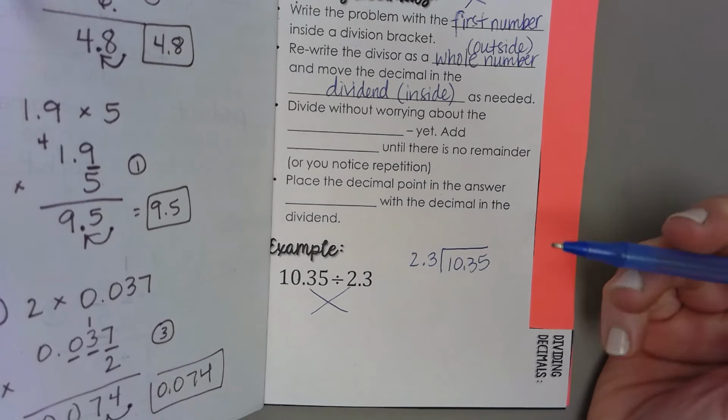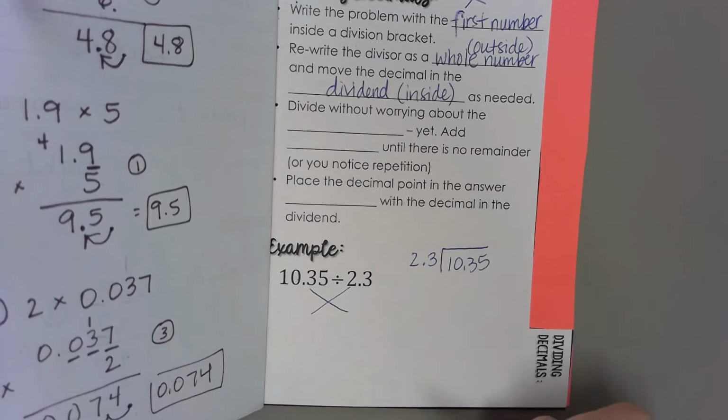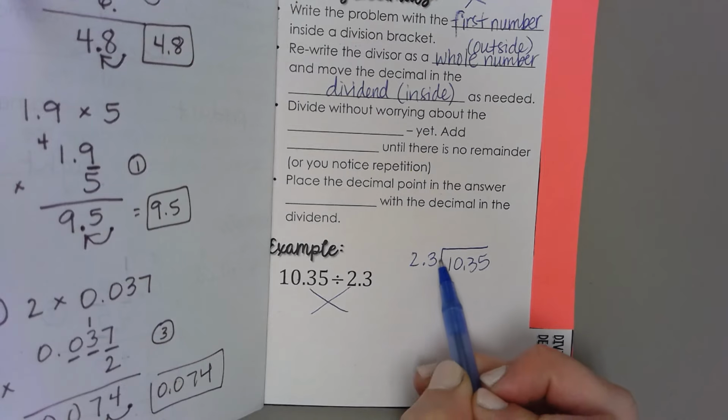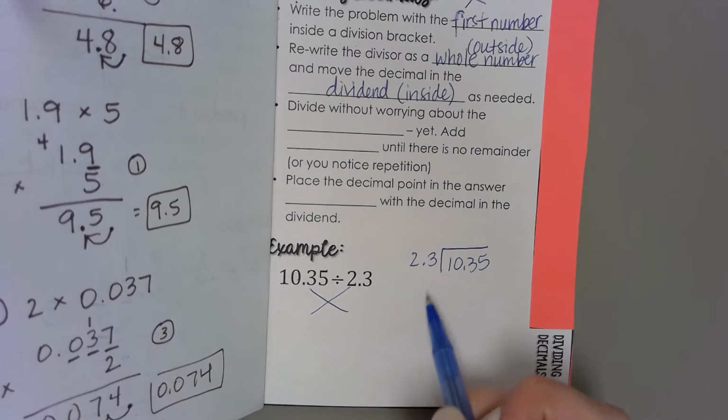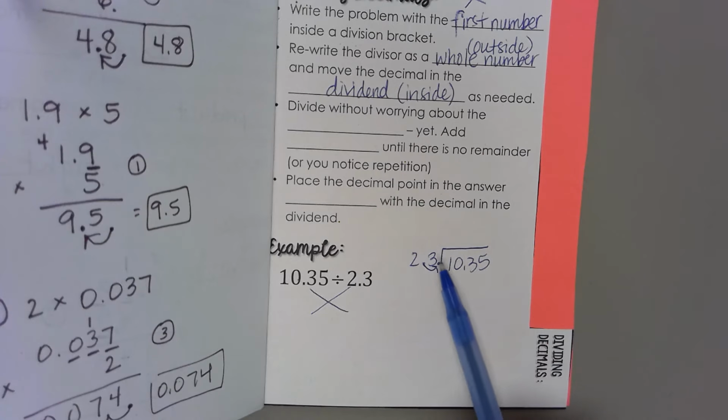So in order to do that, we need to move this decimal point as many times as we need to in order to make it a whole number, just so that the decimal point is right next to the start of the bracket. In this case, we only have to move it once. So now when we move it once, it becomes 23. Now you're probably thinking, okay, 2.3 can go into 10.35, and that's one problem. But why are we changing it to be 23 going into 10.35? Because that's going to be a whole different answer, a whole different problem.